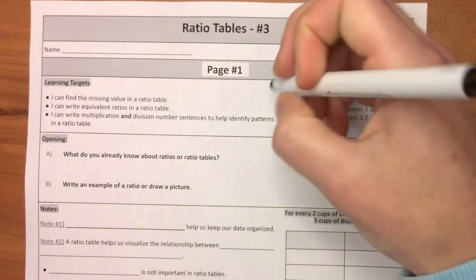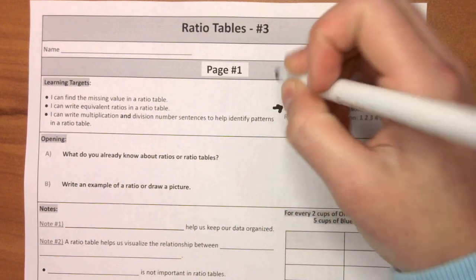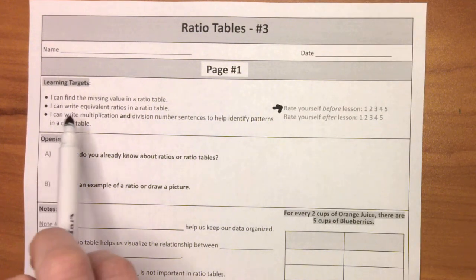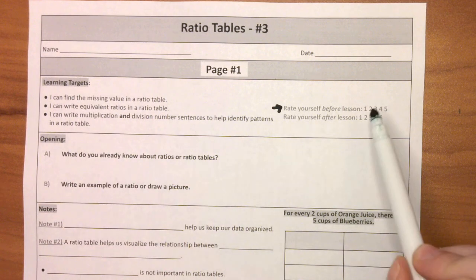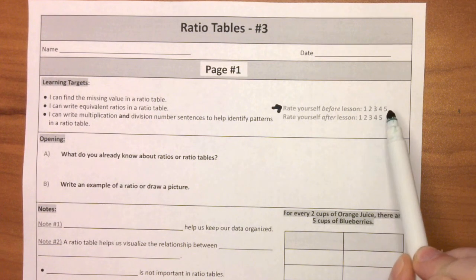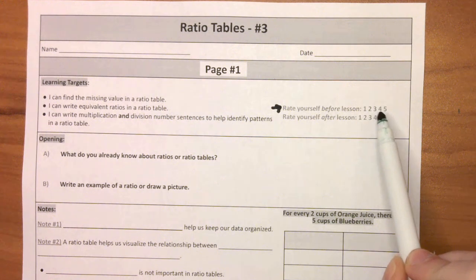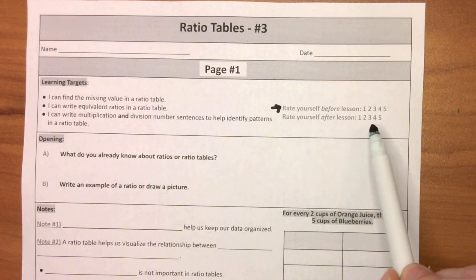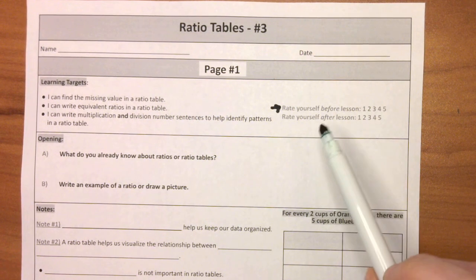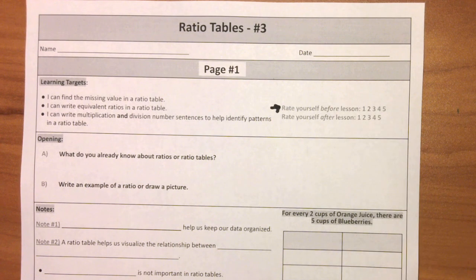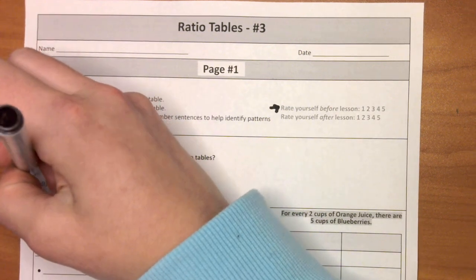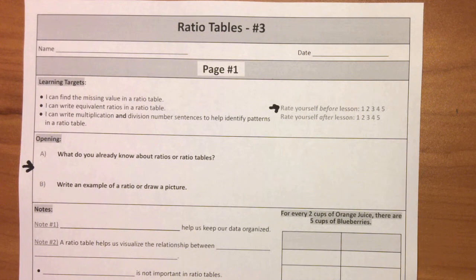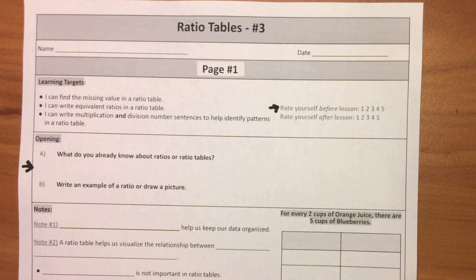Take a minute and rate yourself before the lesson. How confident do you feel about these learning targets, with 1 being the lowest and 5 being the highest? At the end of the lesson, you'll go back and rate yourself again. So you're going to rate yourself before the lesson, and then I want you to independently complete the opening problems. Then come back to the video.